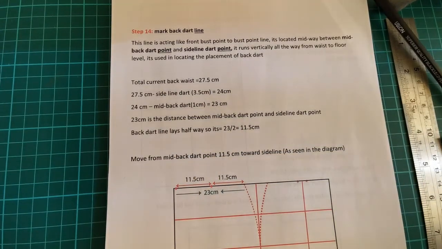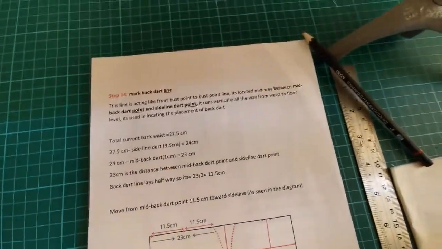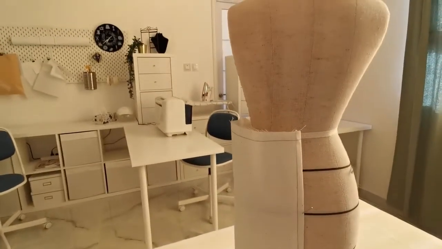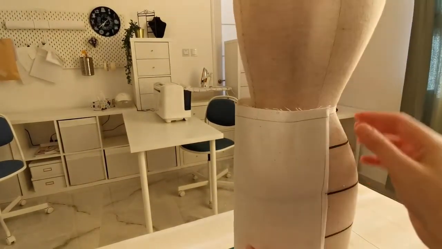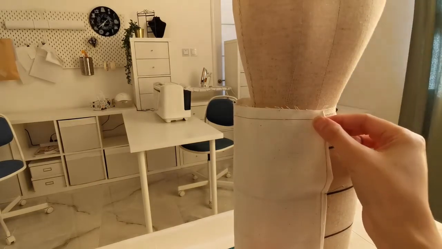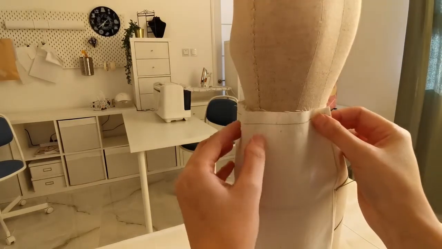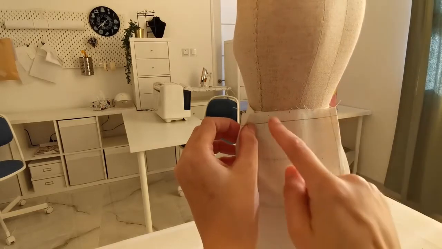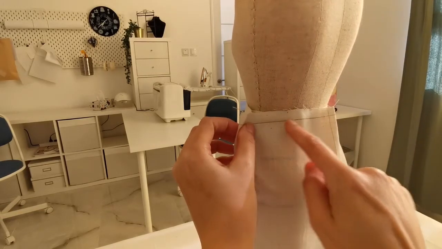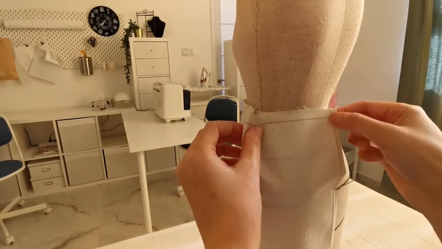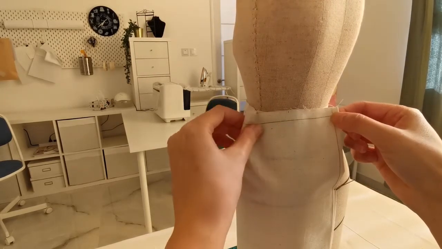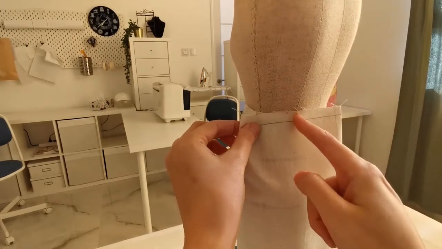Where do you think I have to locate this dart? If I know the value of the dart, but I don't know where to locate it. As I told you, since we have taken here 1 centimeter for this dart, and 3.5 centimeters for this dart, I like to take this line between the edge of this dart and this dart point, also this dart point and this dart point, and divide this line into half.